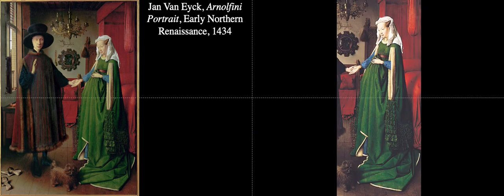The woman he stands next to, her name is, wait for it, Giovanna. She also is Italian, and she is wearing this really fantastic bright green dress that has so much fabric around it that she has gathered it up around her midsection and she holds it in place.